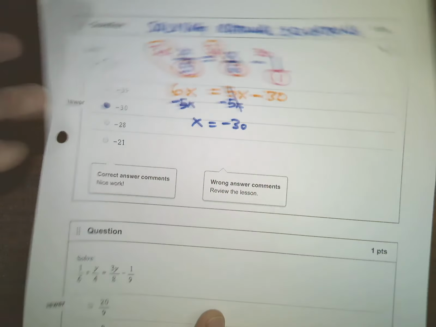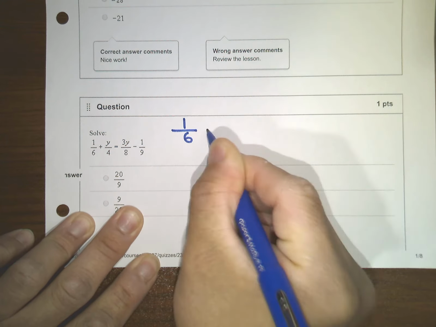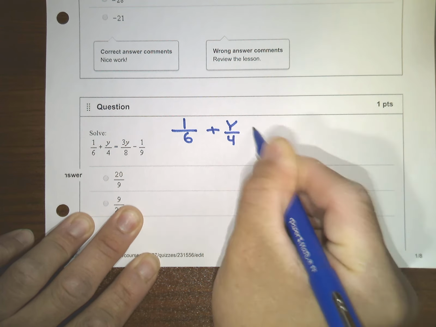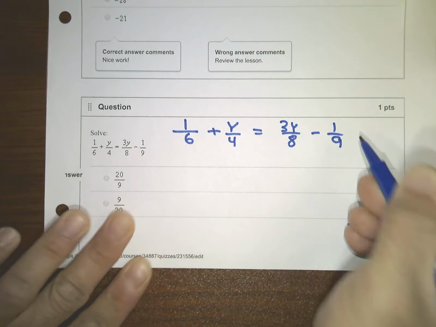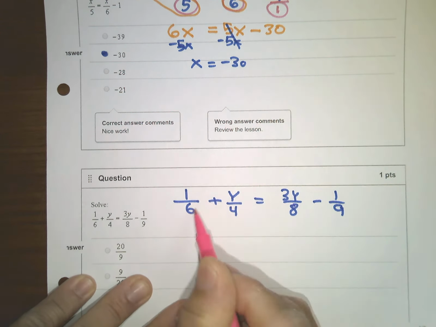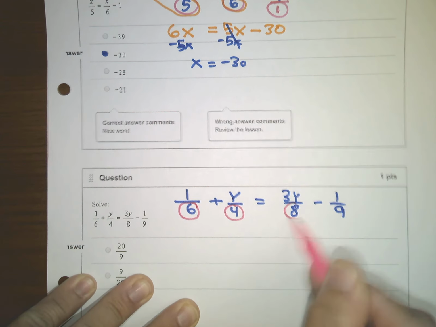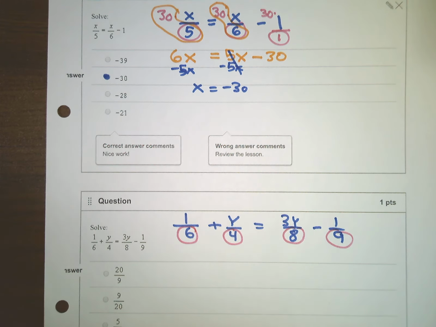Alright, let's try another example here. So 1 over 6 plus y over 4 equals 3y over 8 minus 1 over 9. So let's look at the denominators here. The 6, the 4, the 8, and the 9. And let's try to find the least common denominator here.